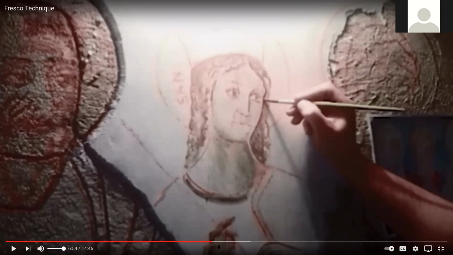I have a question, Professor. Yes, Rose. So, why did you draw first on the wall before doing the plaster? Can't you just do the plaster first and then you do the drawing?